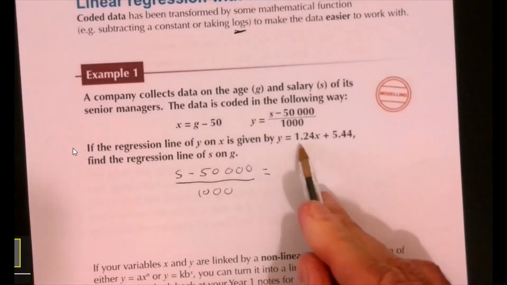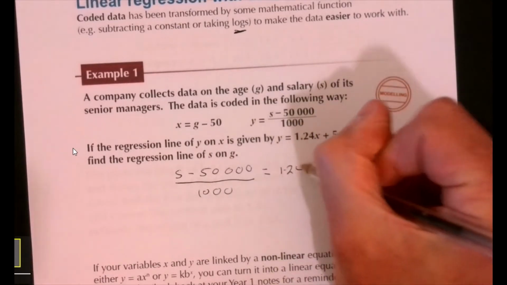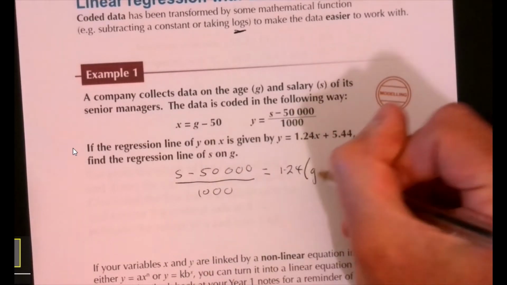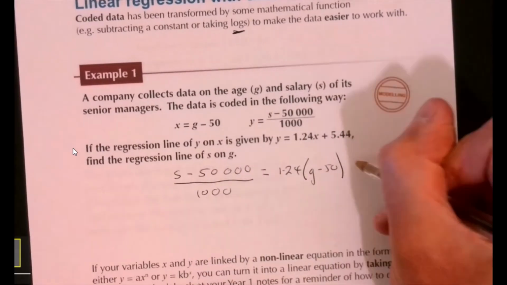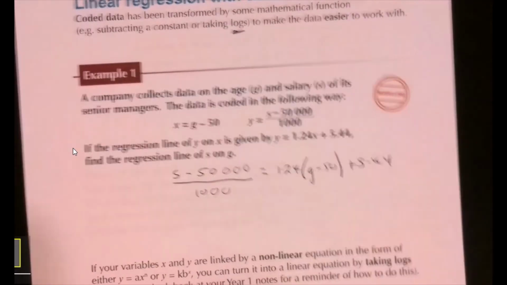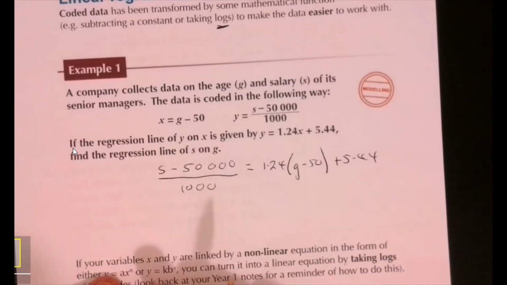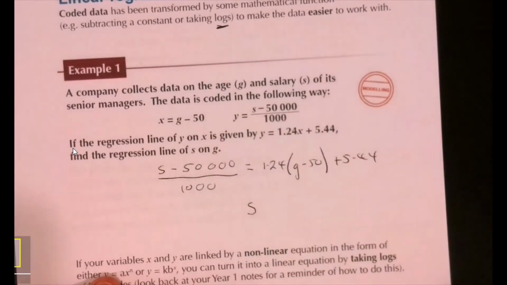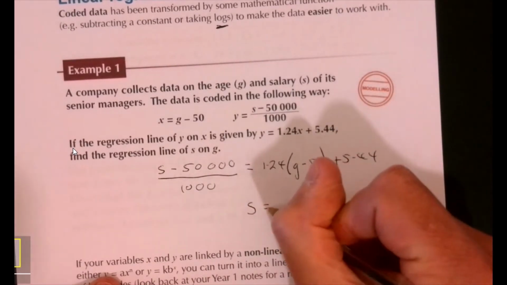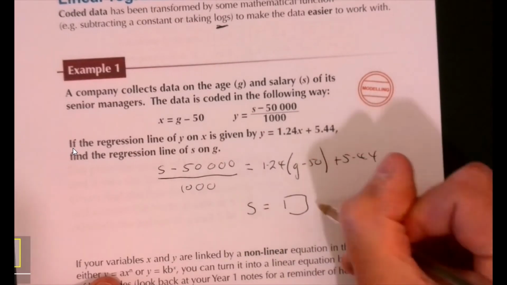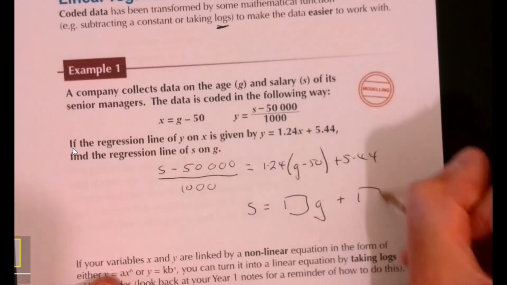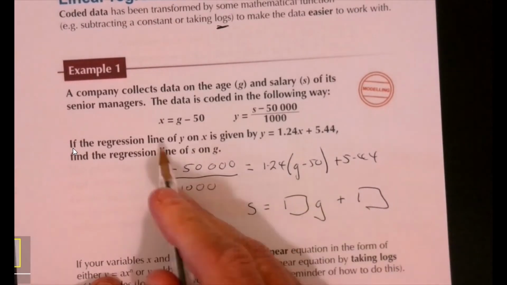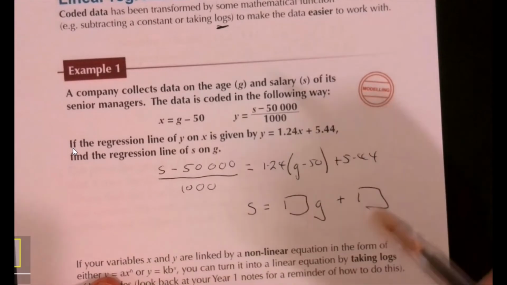So I want you to just follow this through. 1.24, what's X? G minus 50. So pop that in there, and then plus the 5.44. Then just work that through, and you'll end up with S equals something times G plus or minus something. Easy as that. They look scary, but actually it's relatively easy to do.